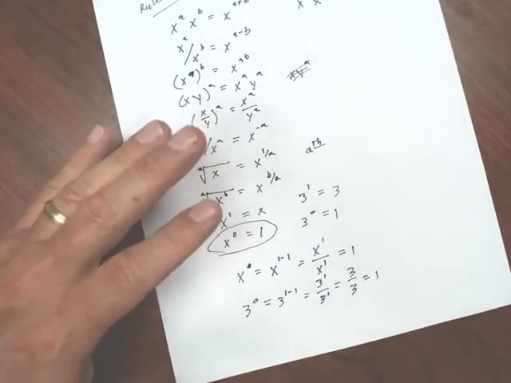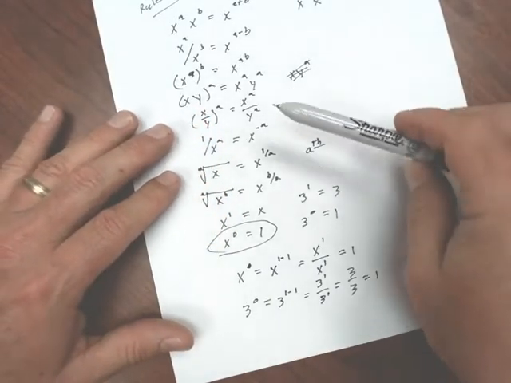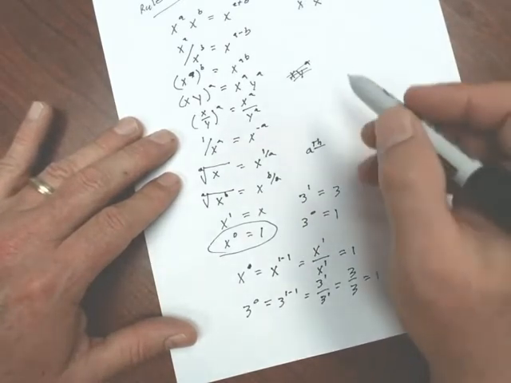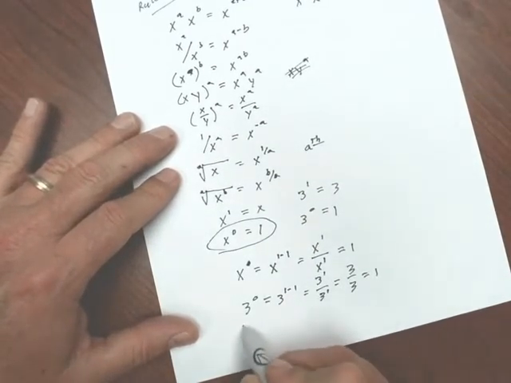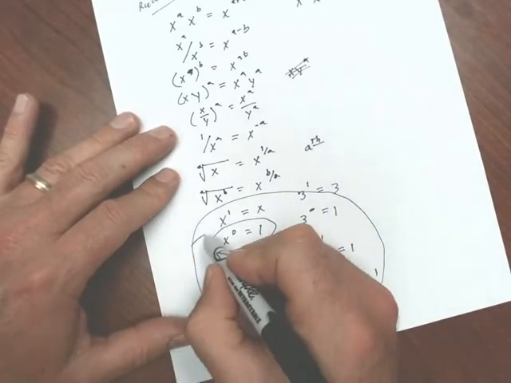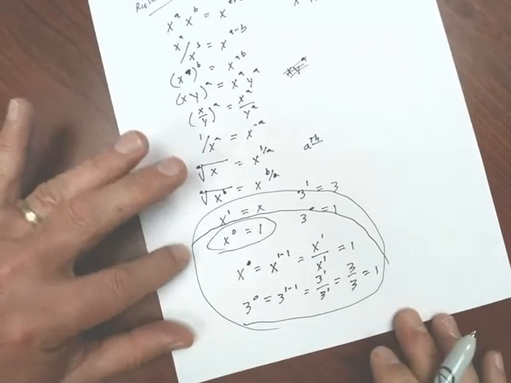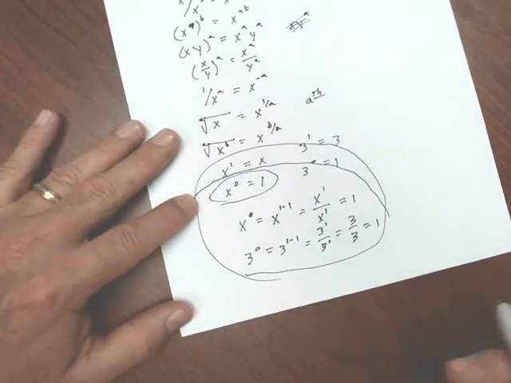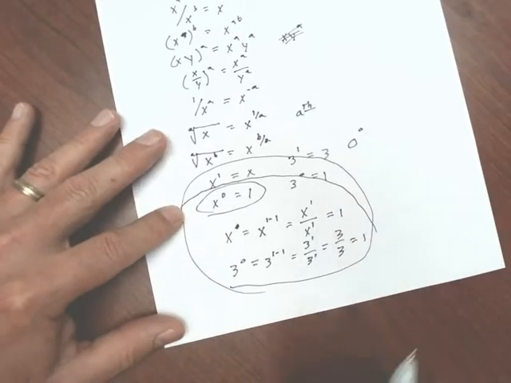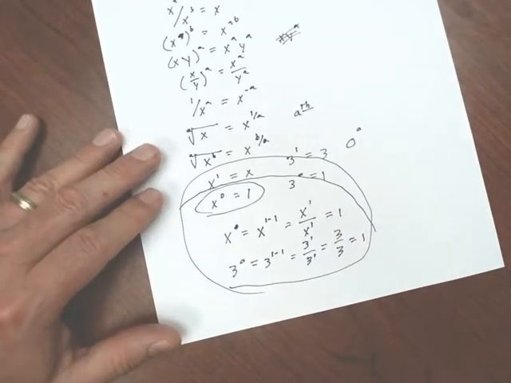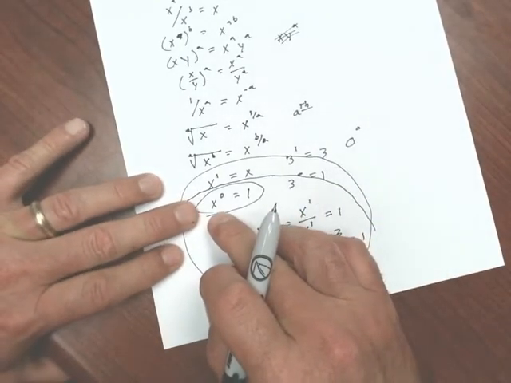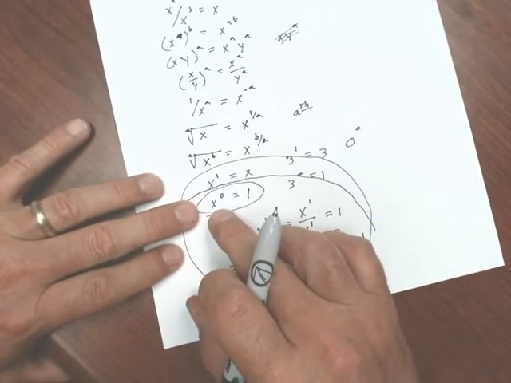We are missing one critical thing here, especially in terms of these fractional exponents. If this is true, then what is 0^0? What if x takes on 0?